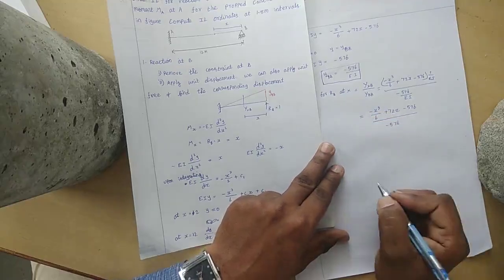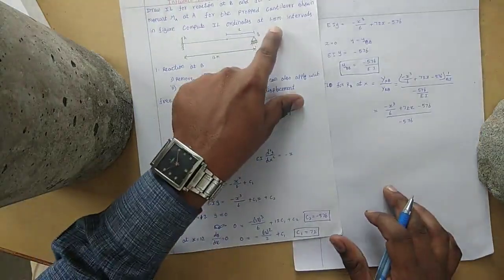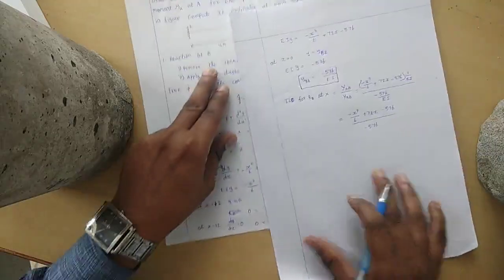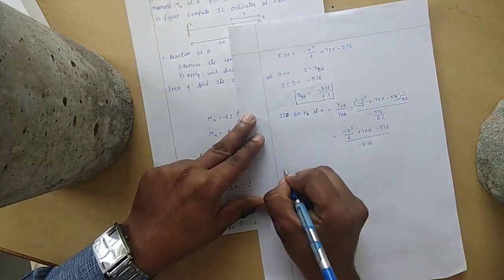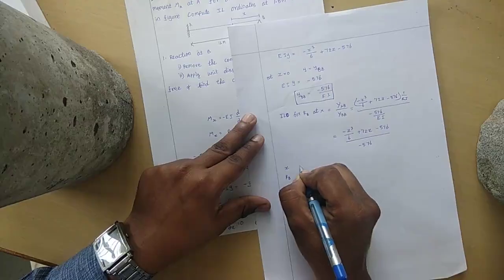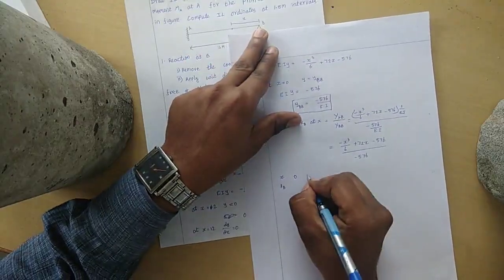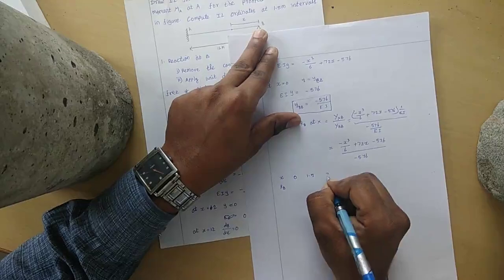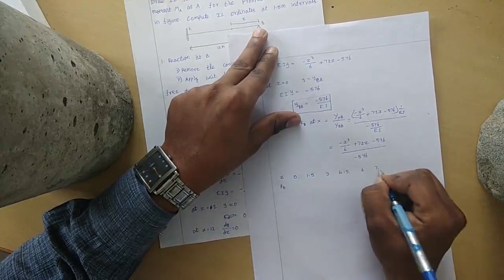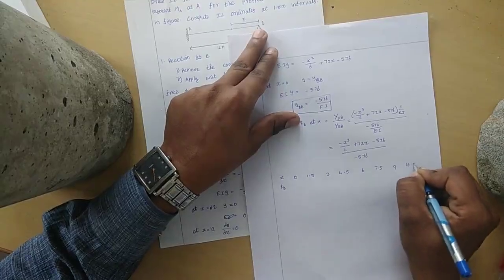So we have calculated the value. Next, we need to calculate the value at every 1.5 meter interval, because that is what they have asked us to do. So I am going to split x and take RB. First I take x at 0, starting from the point B: 0, 1.5, 3, 4.5, 6, 7.5, 9, 10.5 and 12.